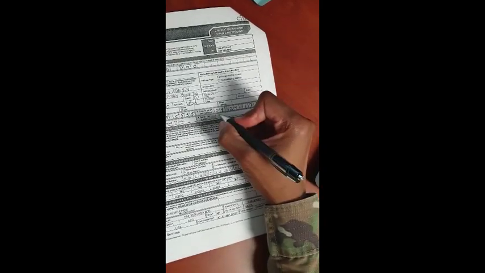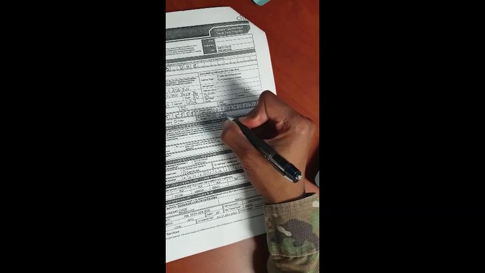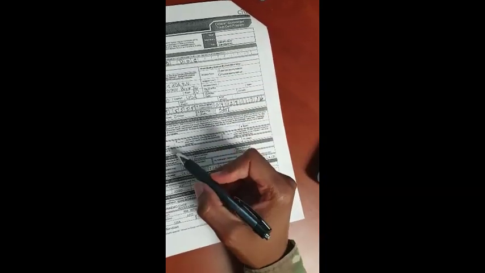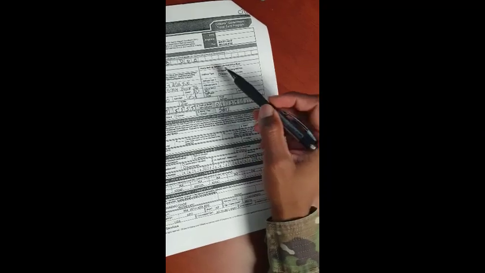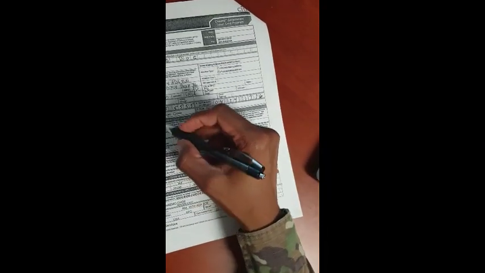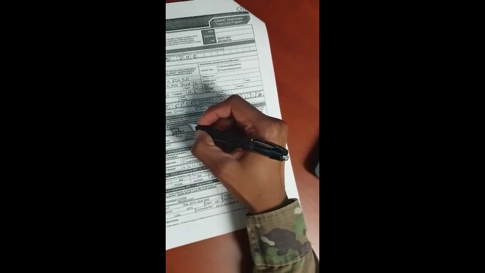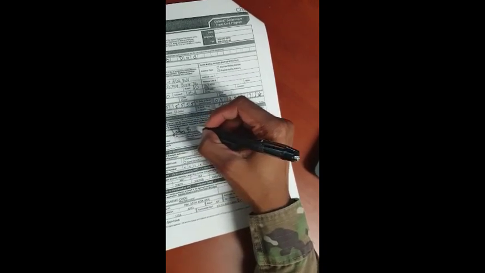But make sure you fill in all the other portions in there, like for instance your social, make sure that's filled out, whether you're active, guard, civilian, whatever. Your date of birth needs to be on there, your rank, and if you have an address back in the States, put that, and put that as alternative mailing address, not physical mailing address. Select the alternative mailing address box.